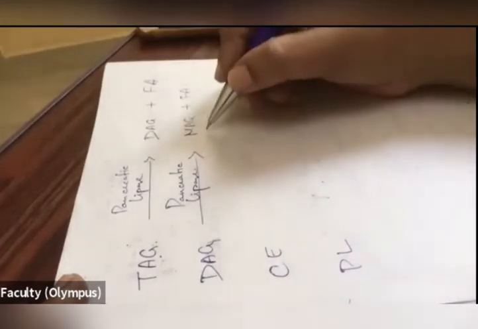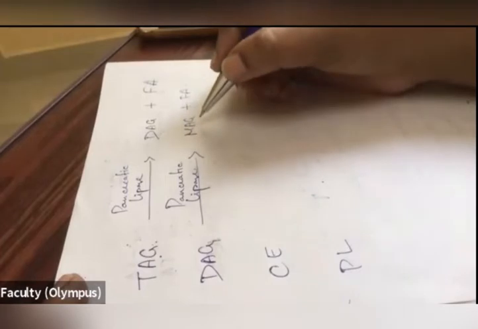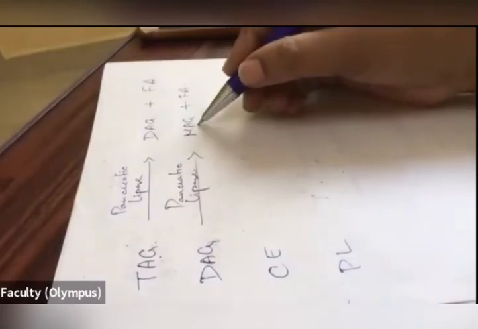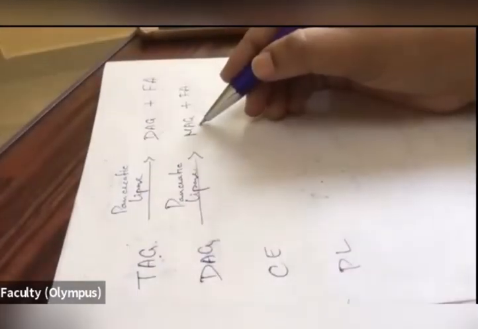This monoacylglycerol can be acted upon by the pancreatic lipase to form glycerol and fatty acid, but that is very minimal. So mostly it stays with monoacylglycerol.